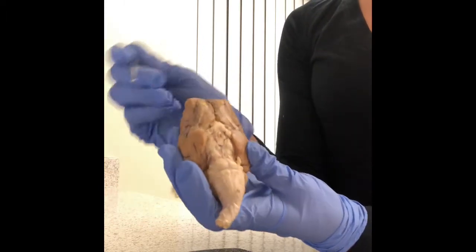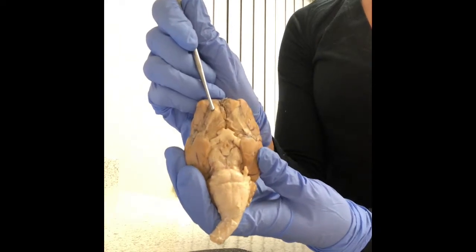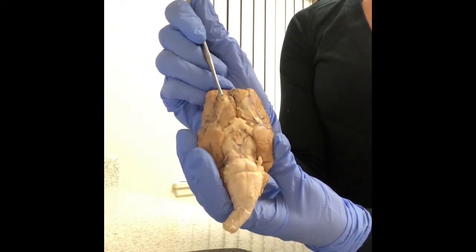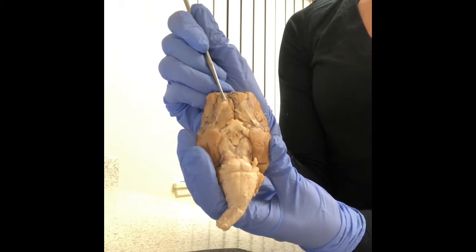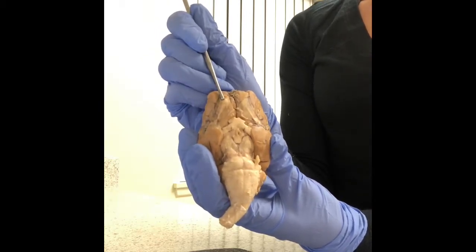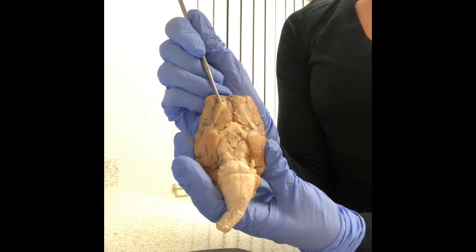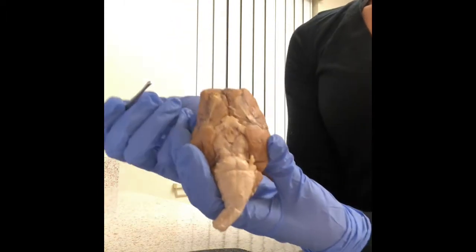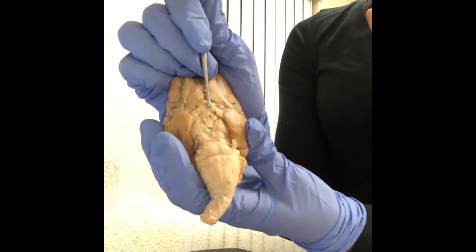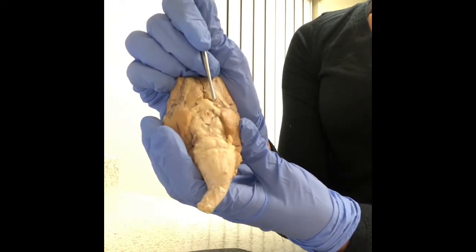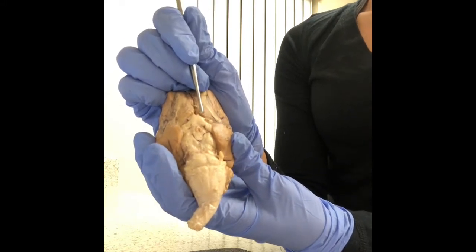The olfactory bulb is right here. The olfactory bulb is the structure located in the forebrain of the vertebrates that receives neural input about odors detected by cells in the nasal cavity. We have the optic chiasma, which is right here. The optic chiasma is an X-shaped structure formed by the crossing of the optic nerves in the brain.